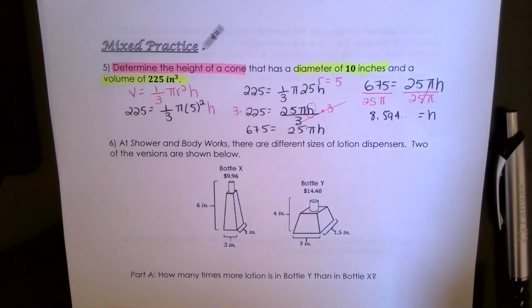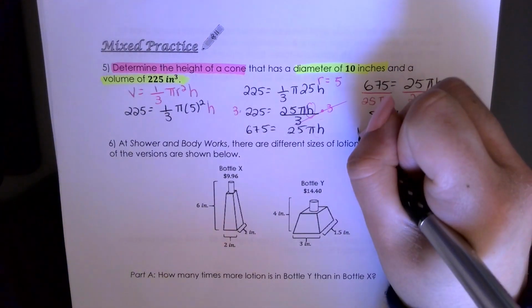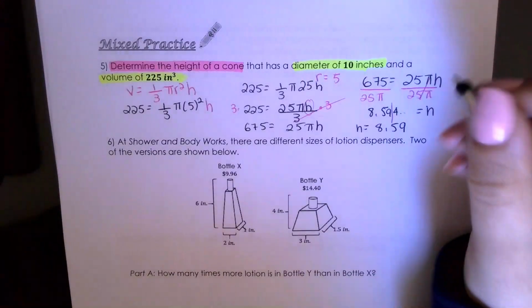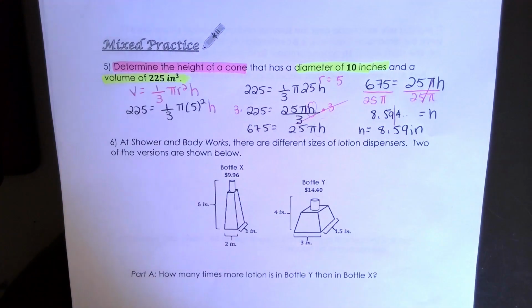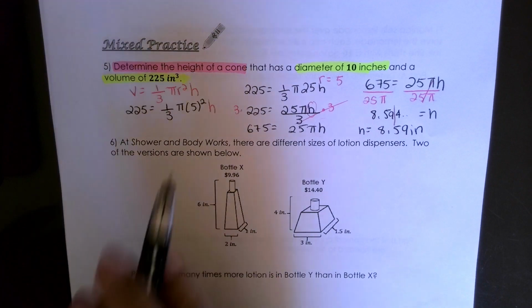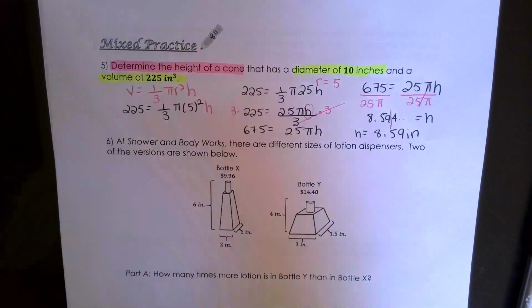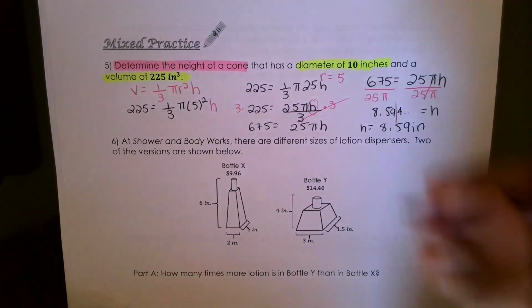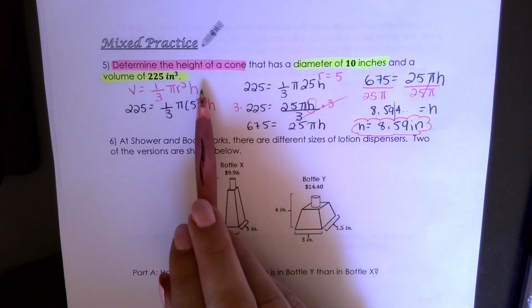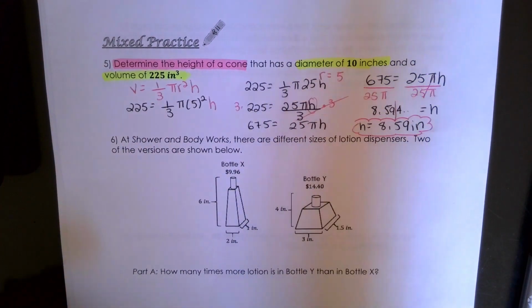I'm going to round to the nearest hundredth, and I'll just leave it like that because you're not rounding up. So the height will equal 8.59 and the units are inches. I'm not putting cubed because it's not the volume. The volume was here. This is just the height, just a dimension, so you just leave it as that. So that's the height. And you can always double check: if you plug this back in here times your 25 times pi divided by 3, you'll get 225. So that's a way you can always check your work.